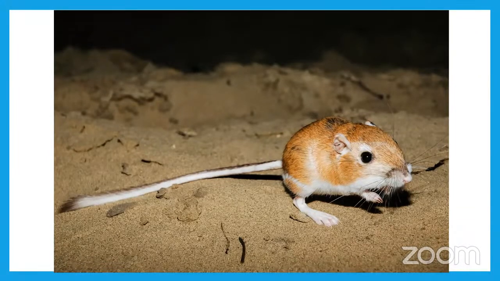The interesting fact about this kangaroo rat is that it does not drink water throughout its life. This rat never drinks water in its whole lifetime. How can it survive, children?